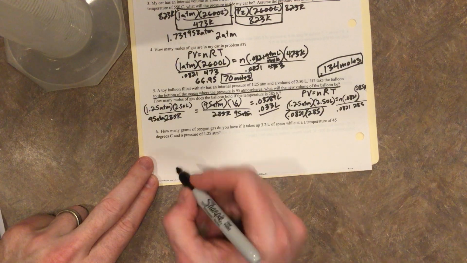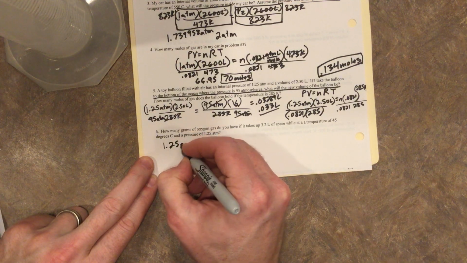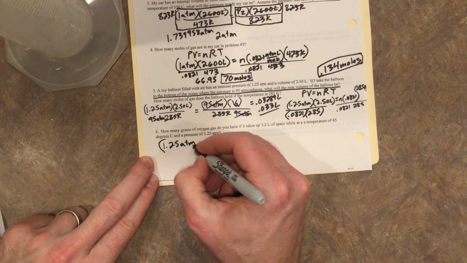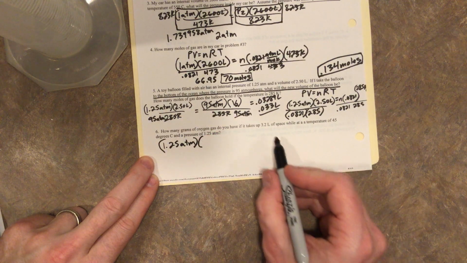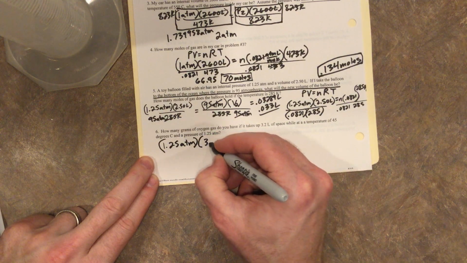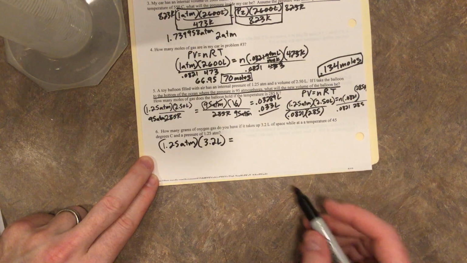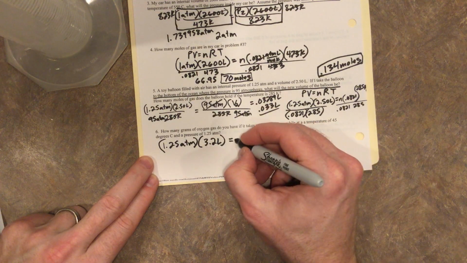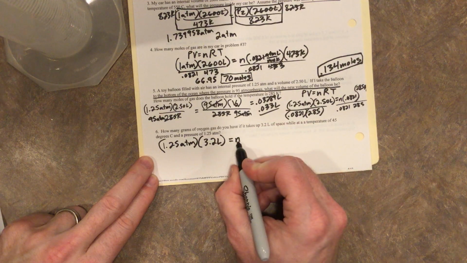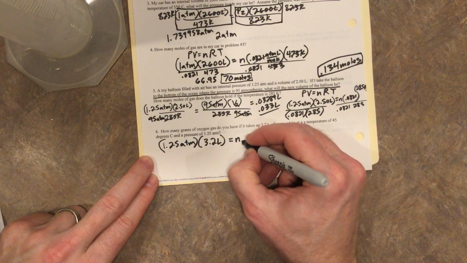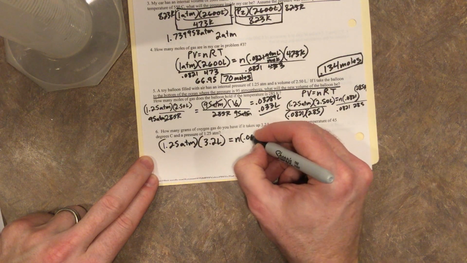Pressure, that's going to be 1.25 ATM. Volume, 3.2 liters. Good. Equals the N, no, that's what we don't know. Okay, we think that if we find N, that will allow us to get the grams, though. The R, 0.0821.